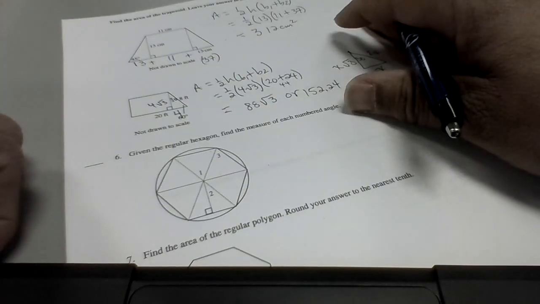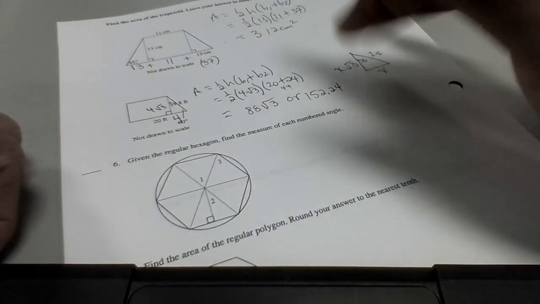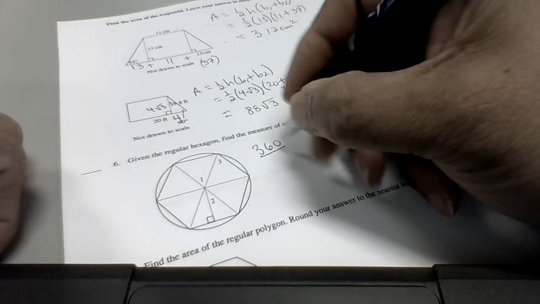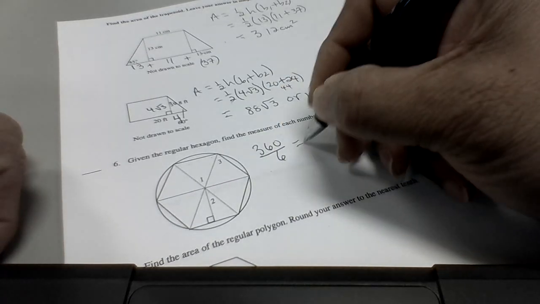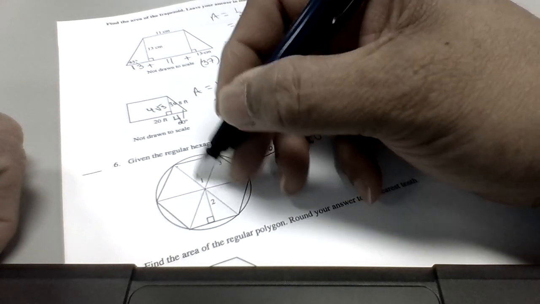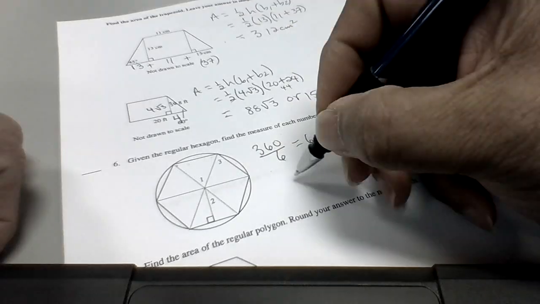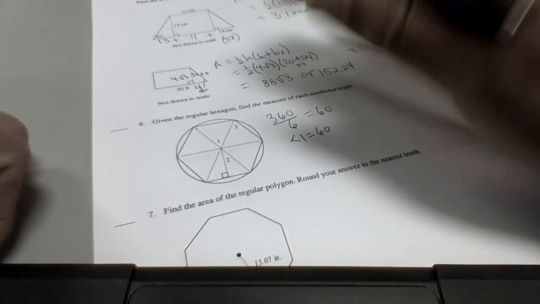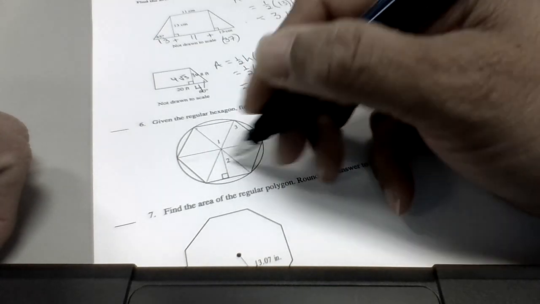All right, next problem, you have to give the angles. So you're going to take 360, you're going to divide it by the number of sides, which in this case is 6. So that means from vertex to vertex, this angle 1 in this problem, is going to be 60 degrees. So angle 1 equals 60. Then you're going to come and put the apothem in, which means it splits it in half.